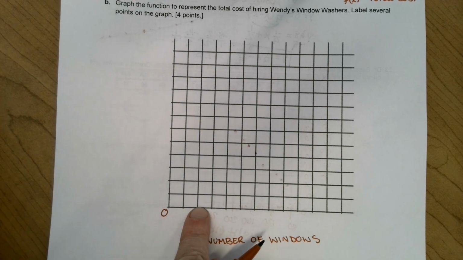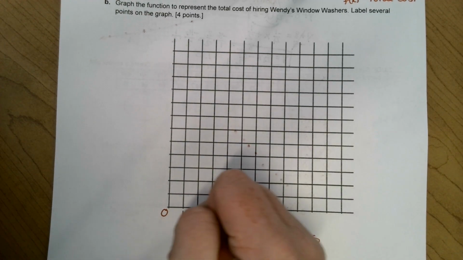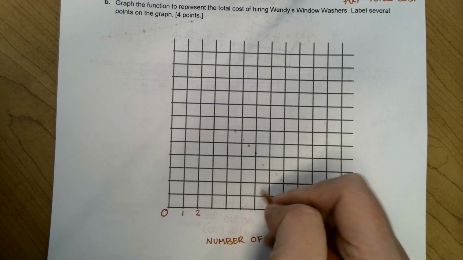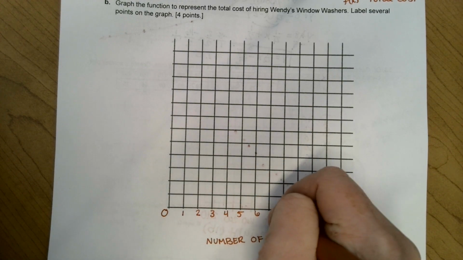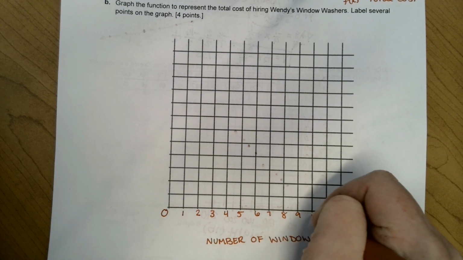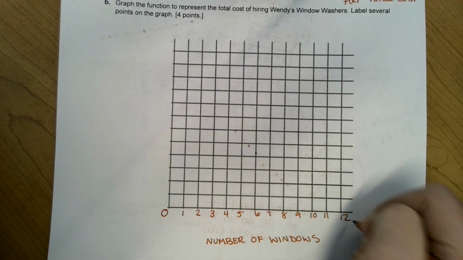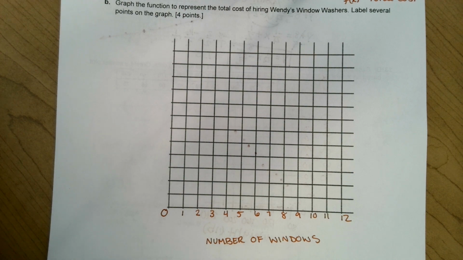And then we're going to, sorry, I'm getting text from my family. We're going to start scaling this. So we'll just go by ones. So 1, 2, 3, 4, 5, 6, 7, 8, 9, 10, 11, 12. So going by ones is pretty reasonable here.